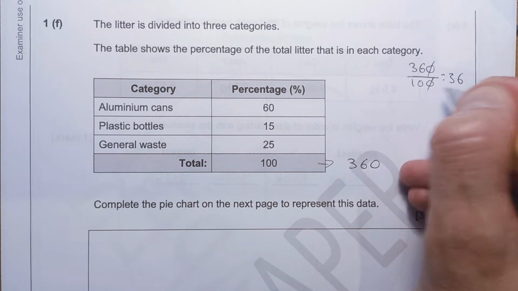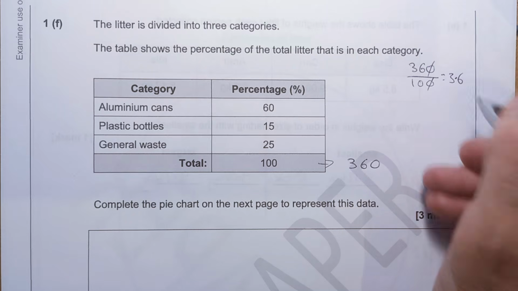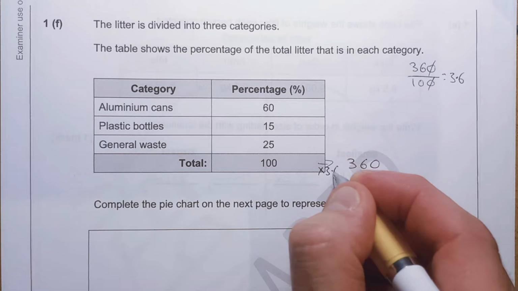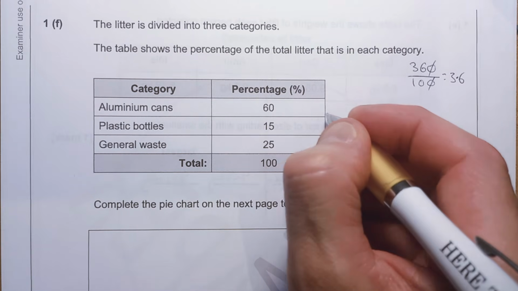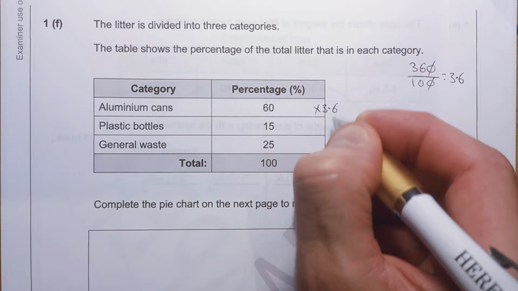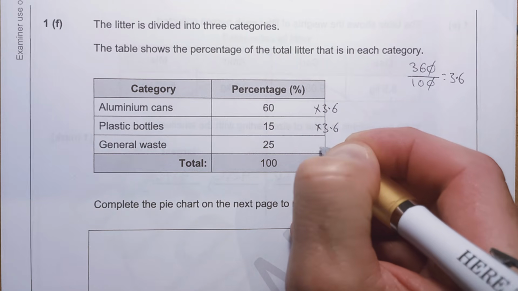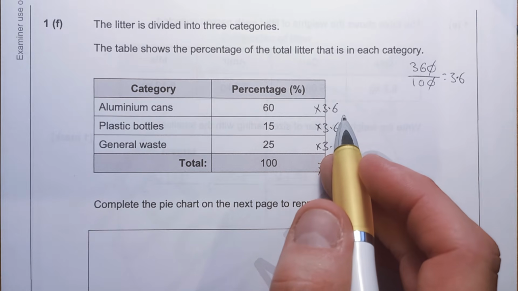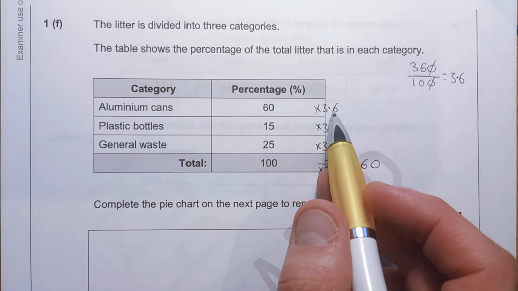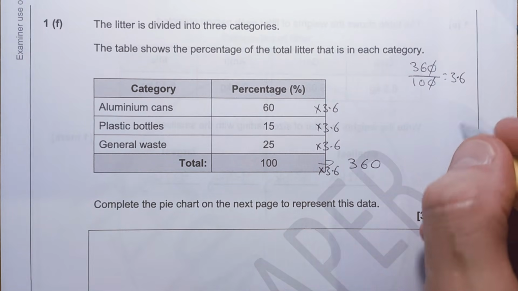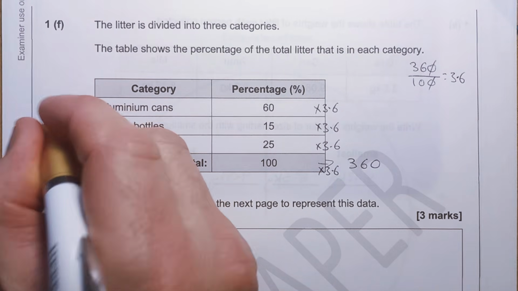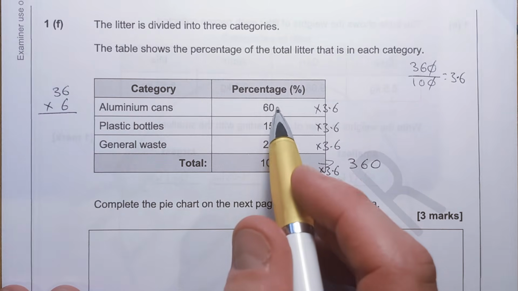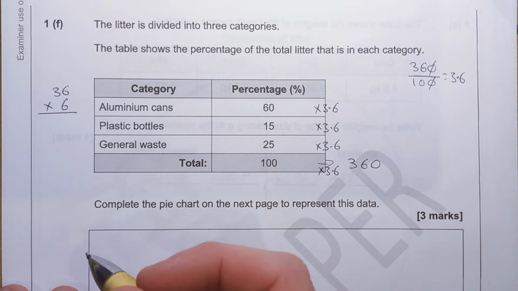And 36 divided by 10, when you move the decimal point, is going to become 3.6. So we're multiplying by 3.6. So we're going to want to multiply each of these by 3.6. Okay, so 60 times 3.6. Well, what I'll do for this one, we'll do it over here, is I'm going to do 6 times 36. So I'm ignoring a 0, I'm ignoring the decimal point, I'll put them in afterwards.